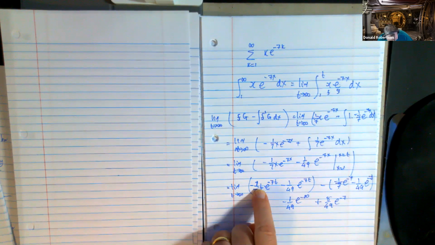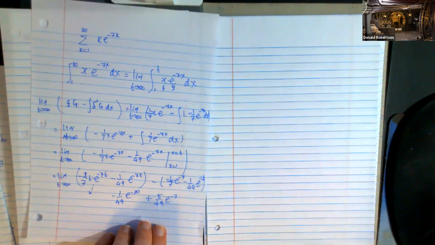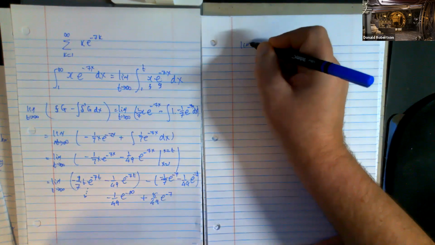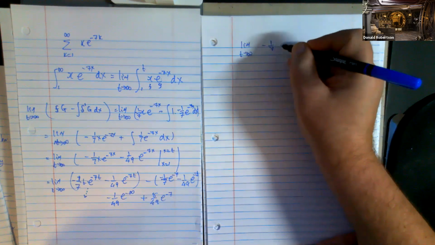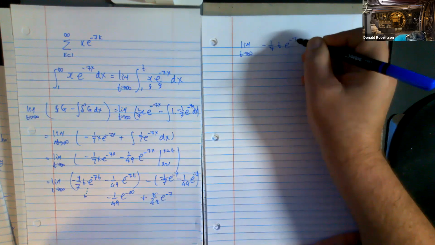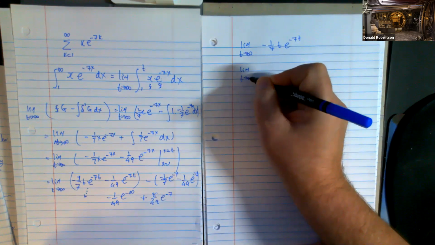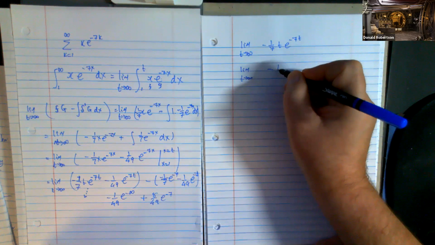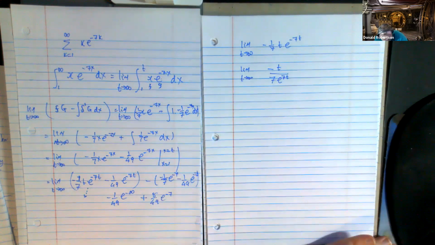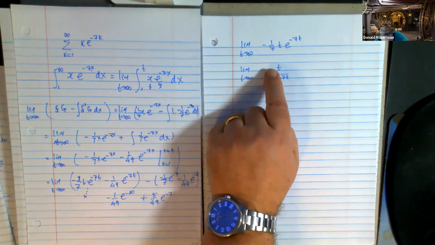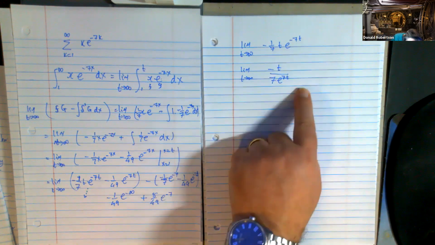I'm going to have to figure out the limit as t tends to infinity of a really weird looking fraction. Although it doesn't look much like a fraction, it will in a few moments. I'm going to call this negative t over 7e to the 7t. I've given the negative to the top, left the t on the top, brought the 7 downstairs, and brought the negative power down.